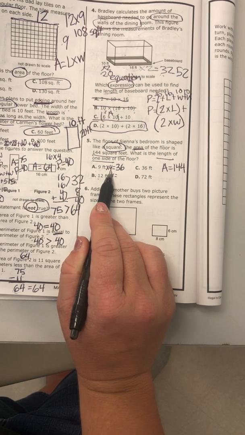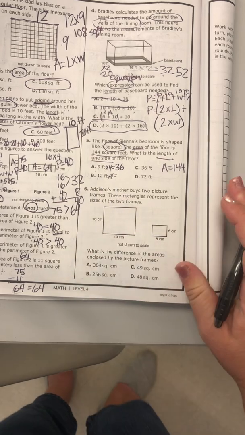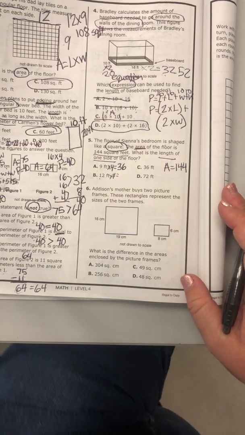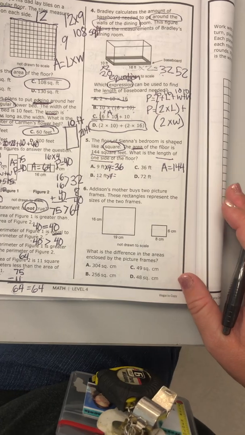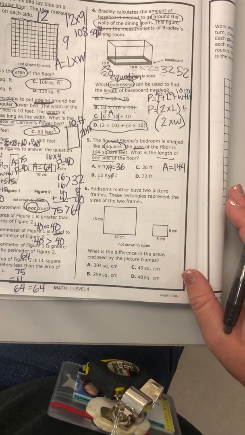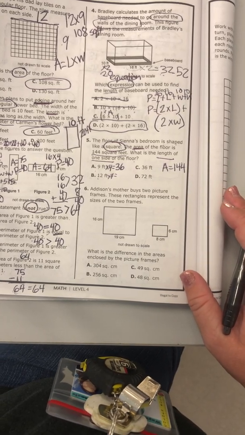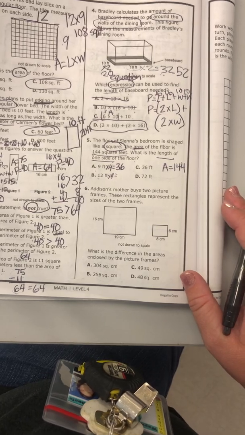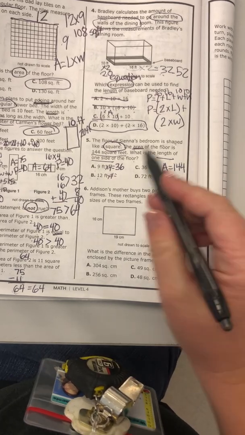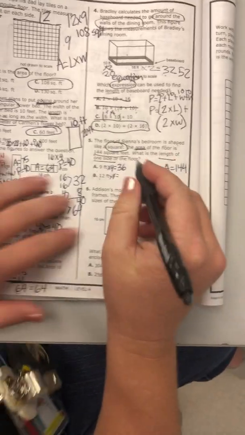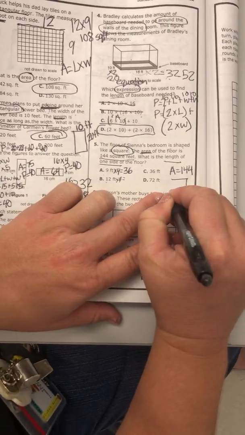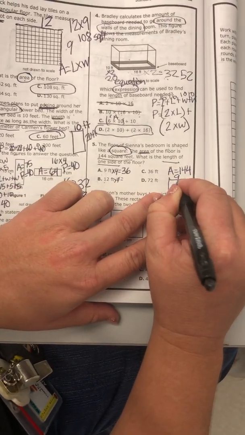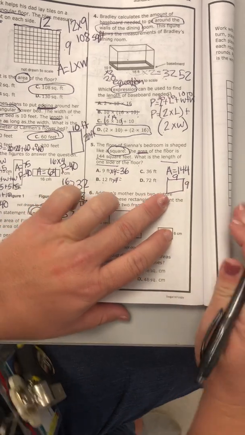No, I did that wrong. Please forgive me. Because I was multiplying each one of them by 4, but what I need to do is multiply it by itself. Because if one side is 9, that means the other side is 9.